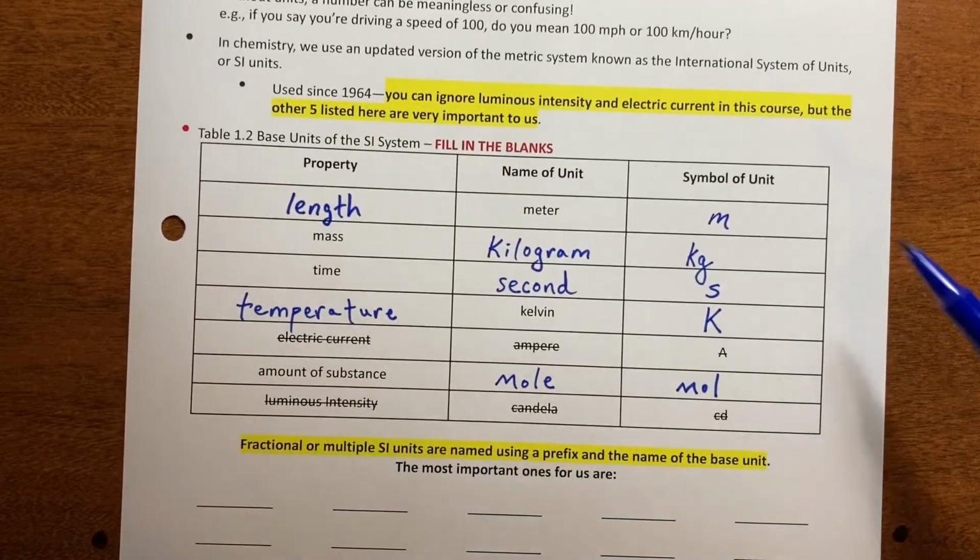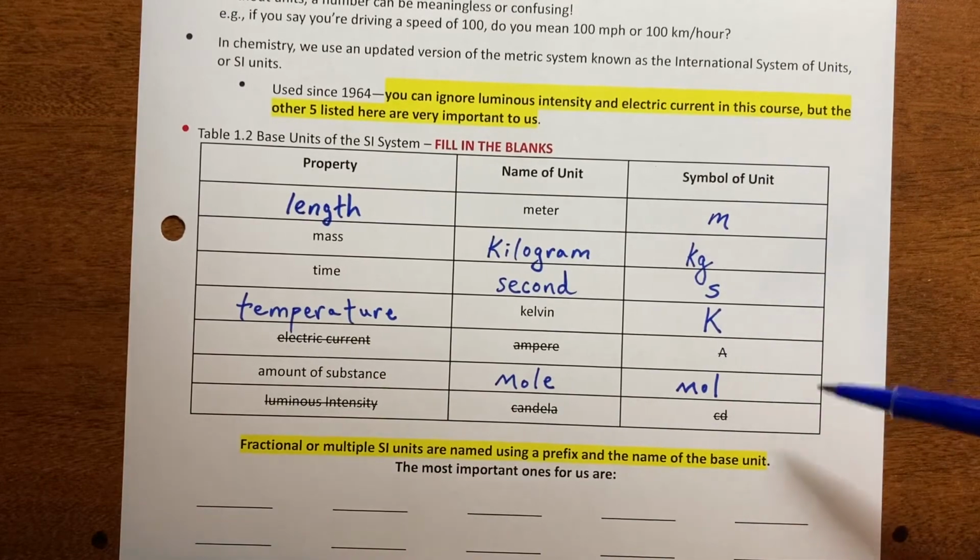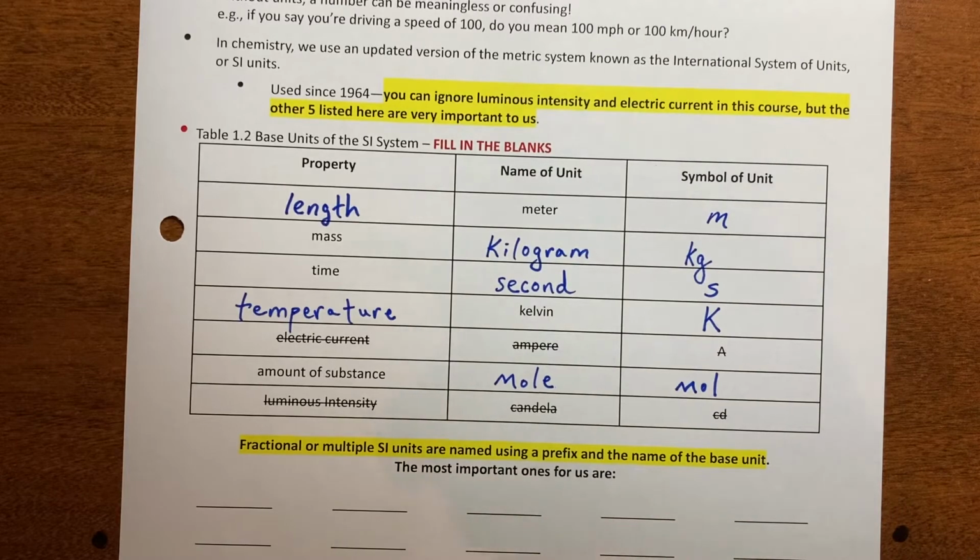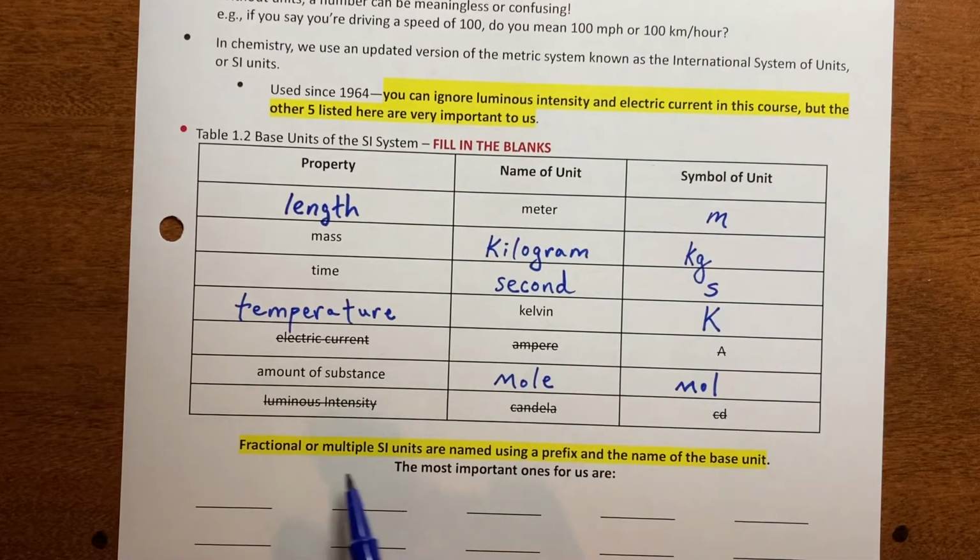Now we express the relative sizes of these base units, whether they're really large, there's a lot of them, or a very few of them, with prefixes. Fractional or multiple SI units are expressed with a prefix.